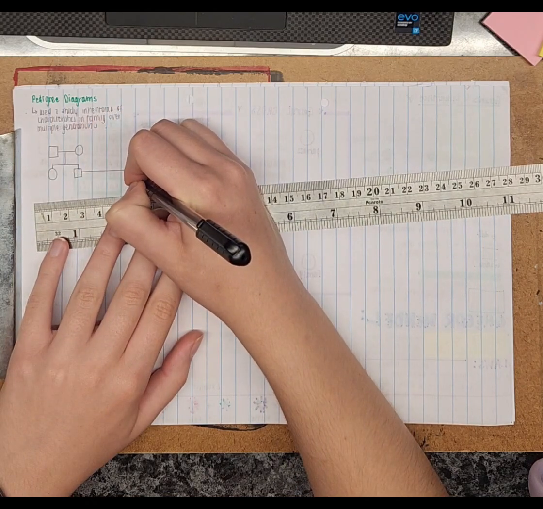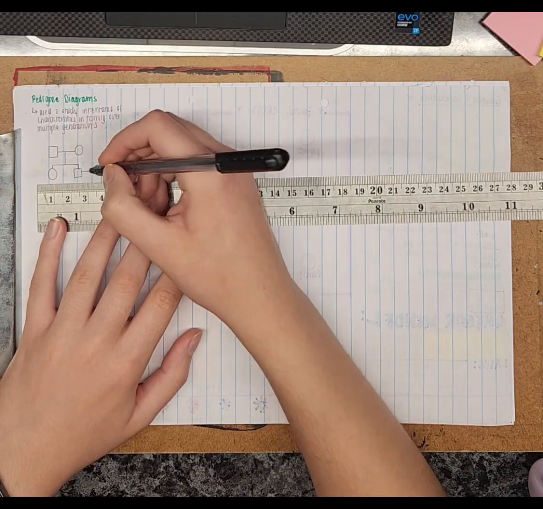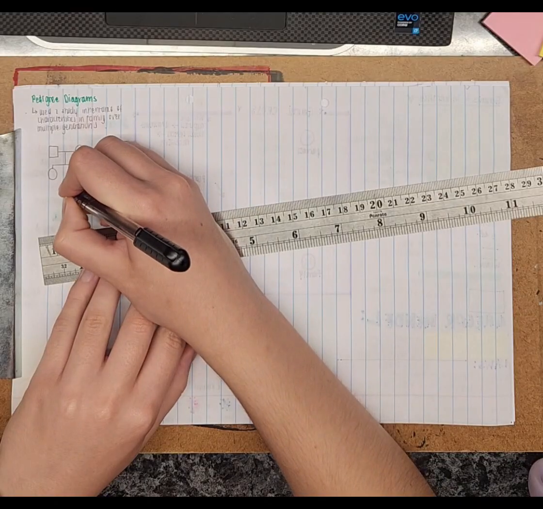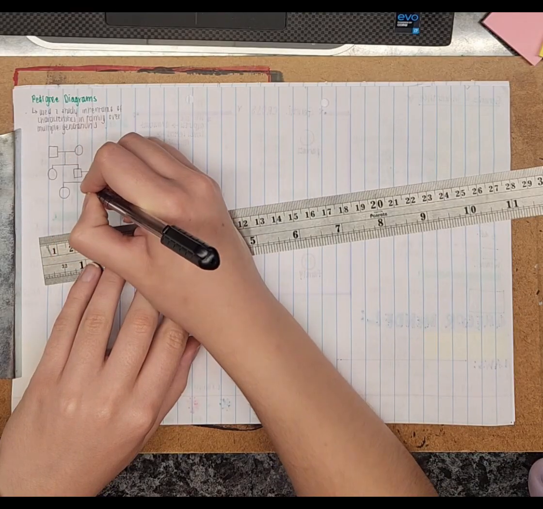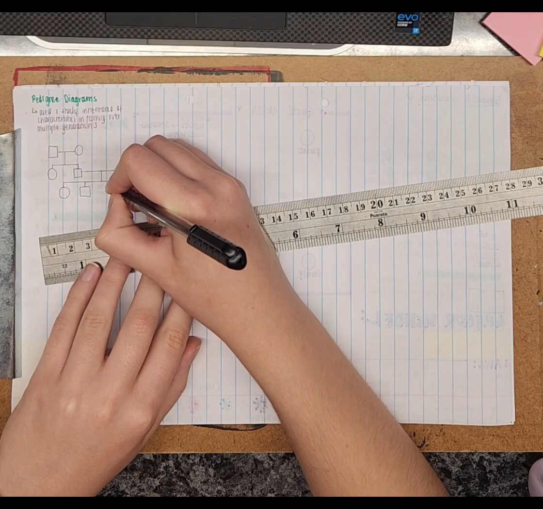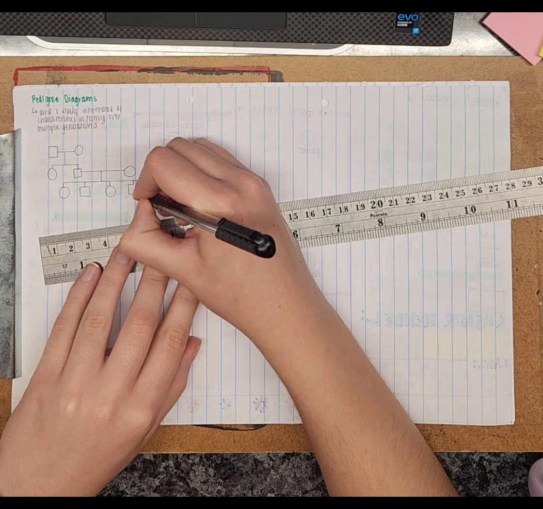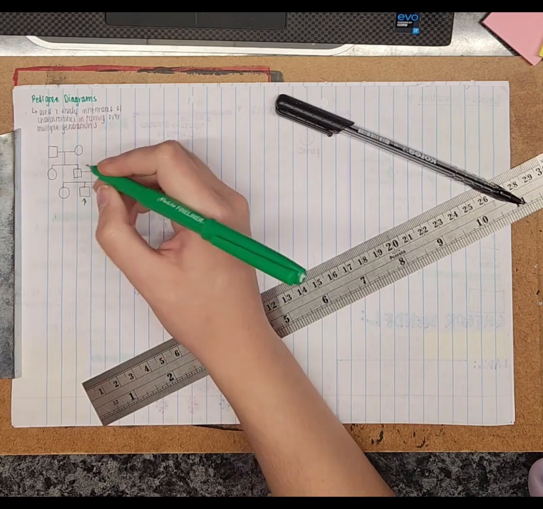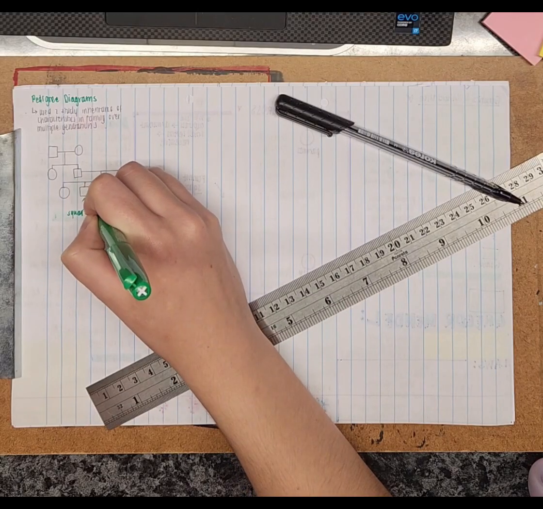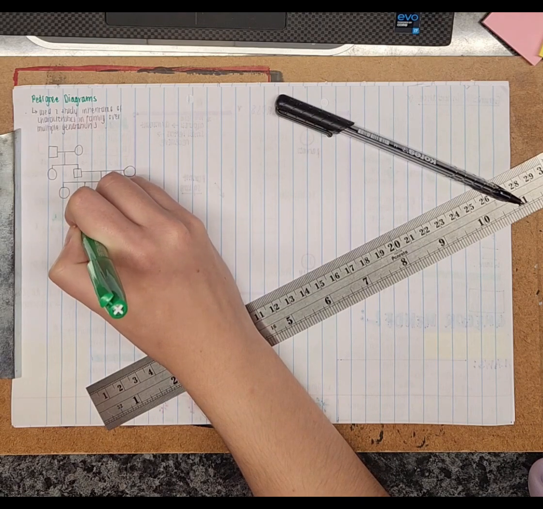So I'm just drawing it really roughly. They normally print it out nicely for you, so you don't have to worry about drawing it or anything. What's important is that you need to know, but they'll tell you this, that the squares represent men and the circles represent women. For example, the circle is a woman with color blindness and the square is a man with color blindness. So they normally tell you.